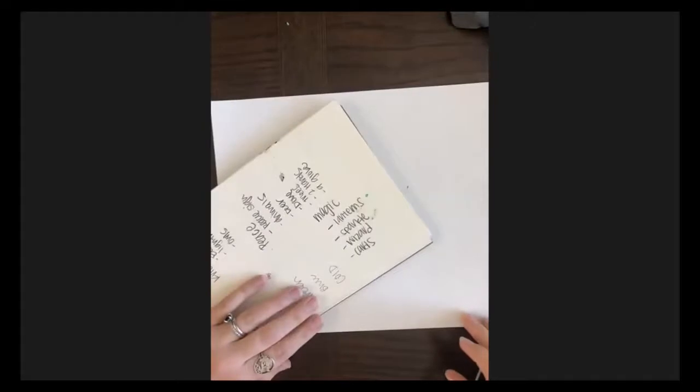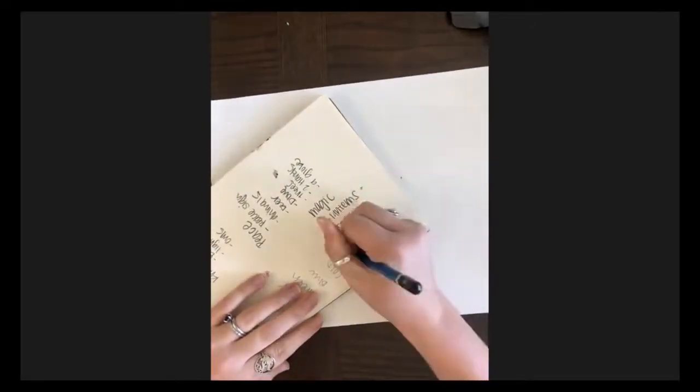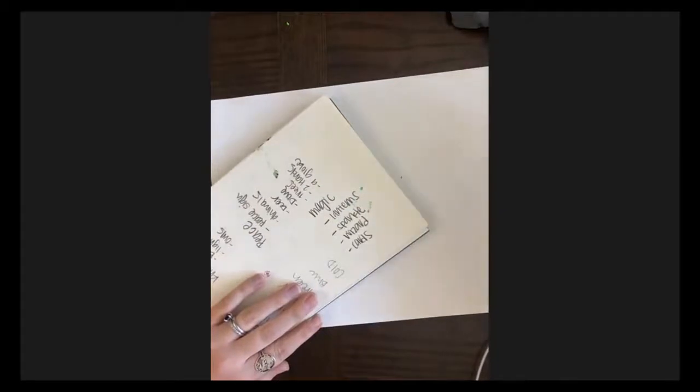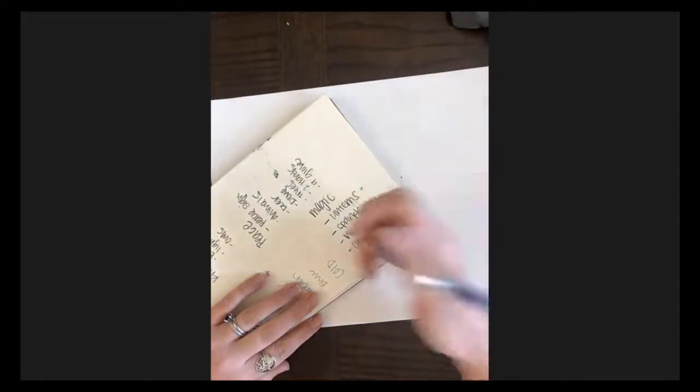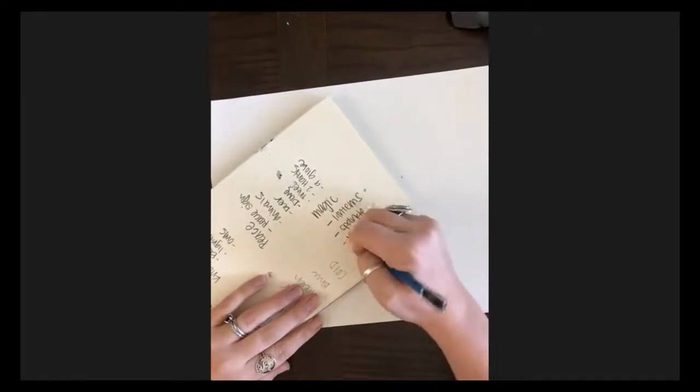Okay, what were some other ideas for magic? I had got cards. That's a good one for magic tricks. A wizard. Fairies. Yes, definitely. Annabella? Annabella. Oh, say that again.